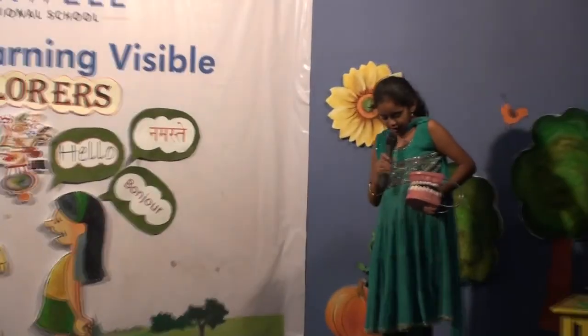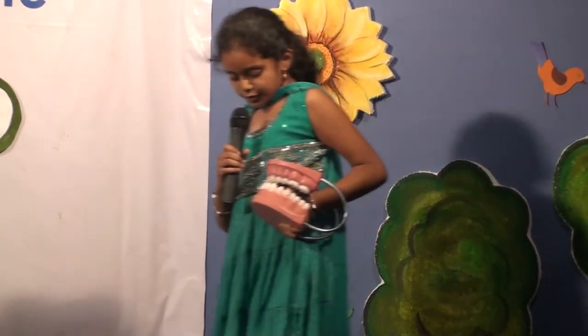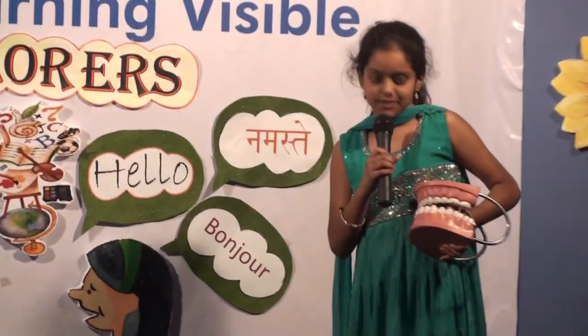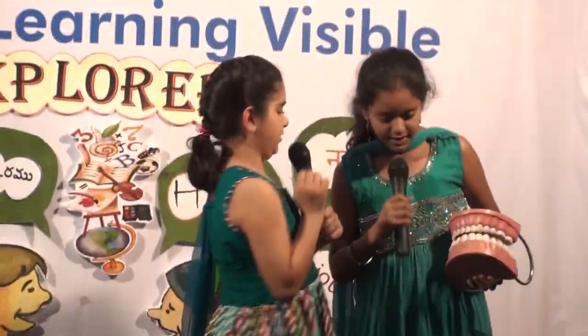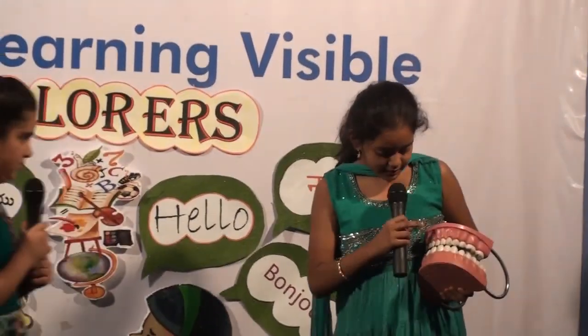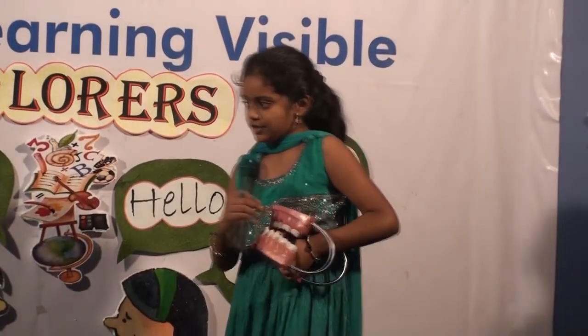Here's a teeth model, and the part you can see is the crown part. And the root part, which is the lower part, is hidden by the gums. Is this the gum part? Yes. These are the incisors, these are the canines, these are the premolars, and these are the molars.